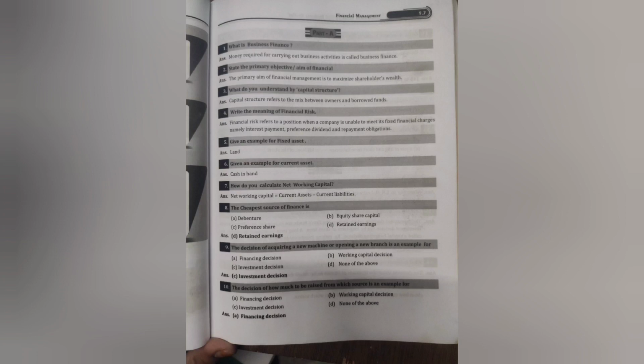Give an example of a fixed asset: land. After this, an example of a current asset: cash in hand. How do you calculate net working capital? Net working capital is equal to current assets minus current liabilities. The cheapest source of finance is the retained earnings.